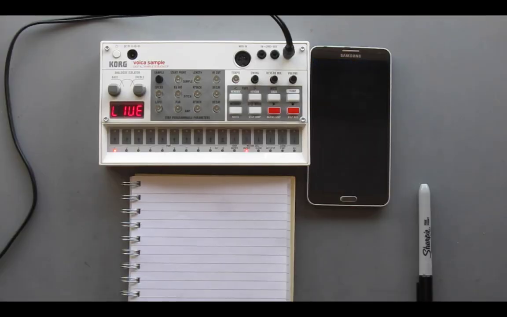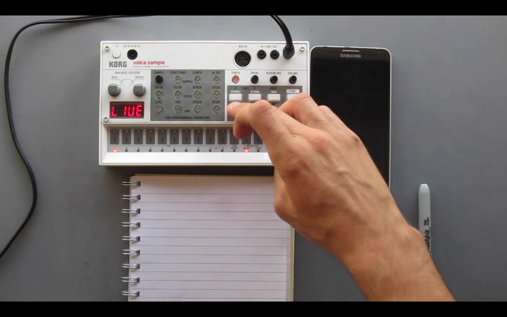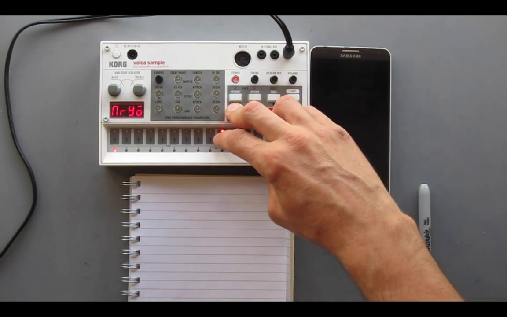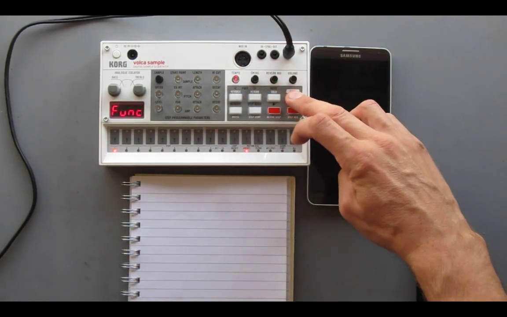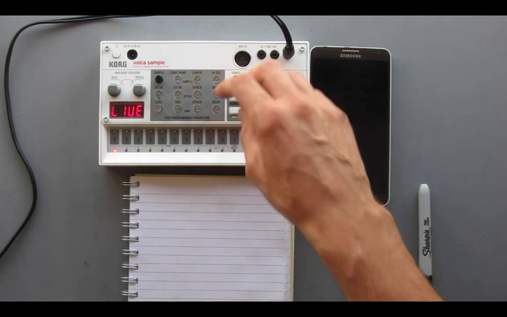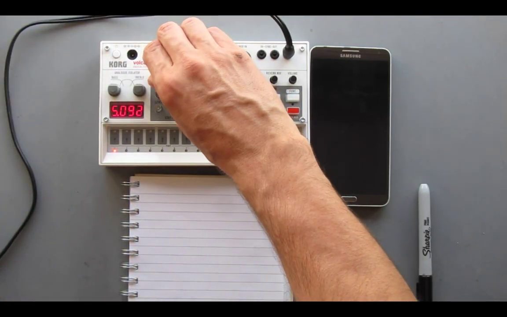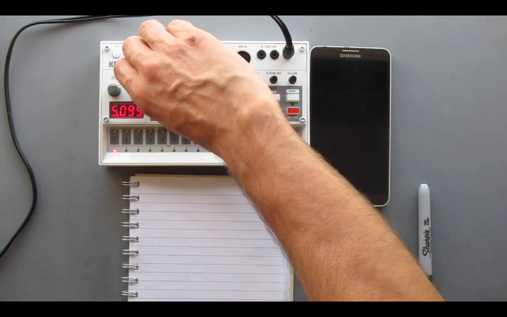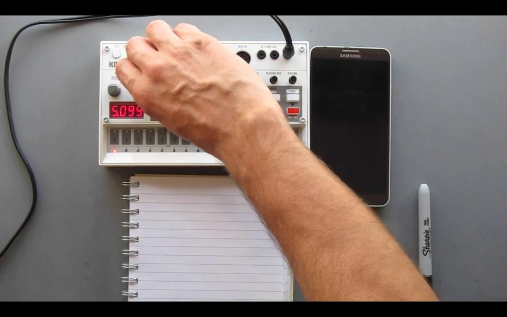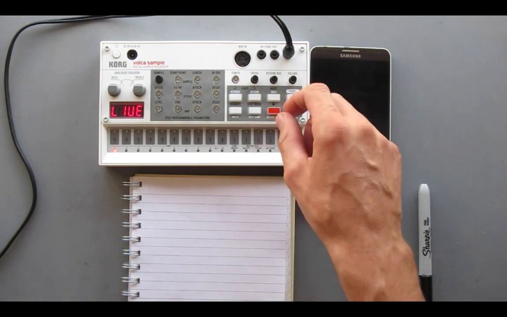So now that we've got all our samples loaded in, if we just quickly select a memory that we're not using, so hold memory, press say 10, and then Function, and all will clear everything. We can now select, we'll be able to see that only the samples we've loaded in will be selectable, because we've deleted everything else. So here's the first one we did, which will just play as normal.